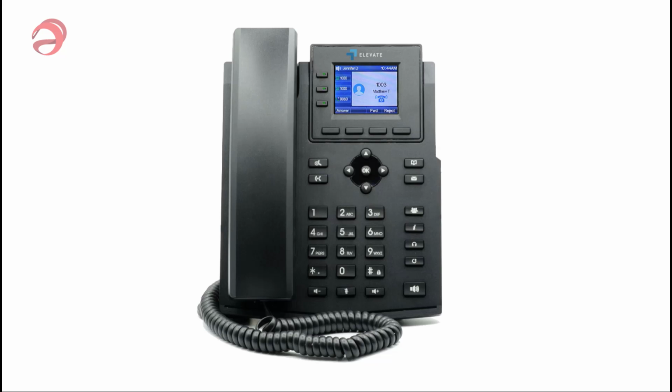To answer an incoming call, simply pick up the handset, press the headset button, or press the speakerphone button to start your call on your preferred medium. Call information such as caller ID and call duration will be visible on the screen, as well as additional soft key options for your active call.